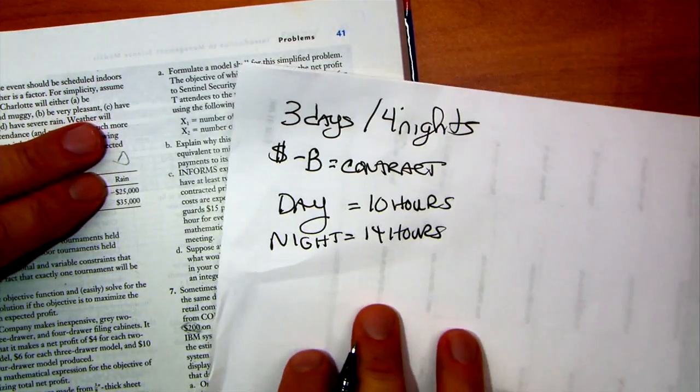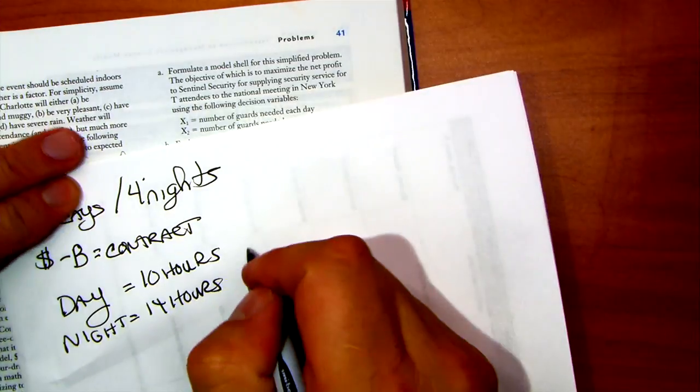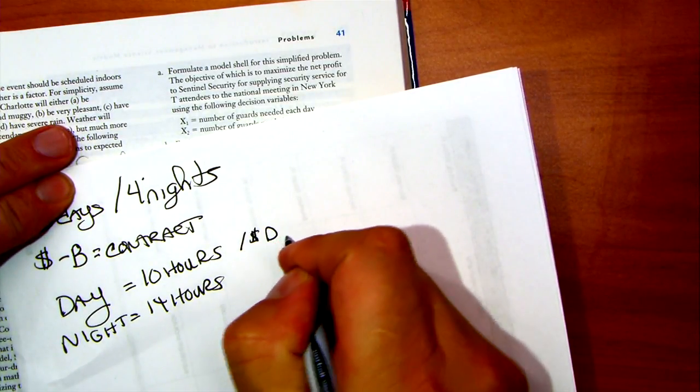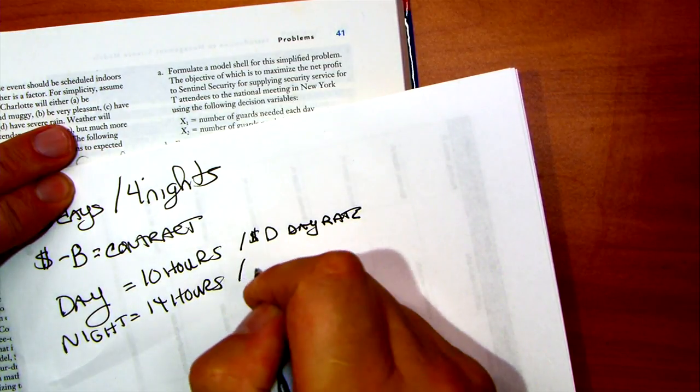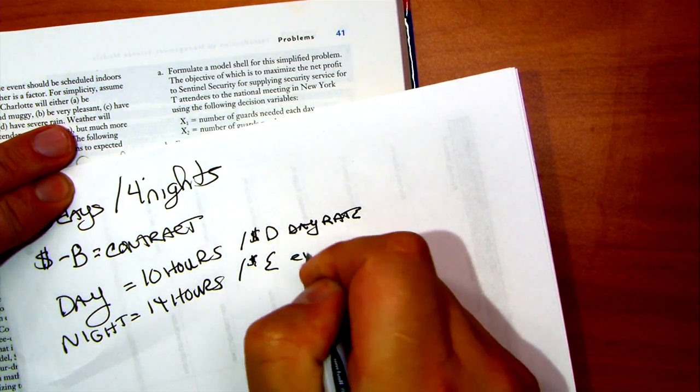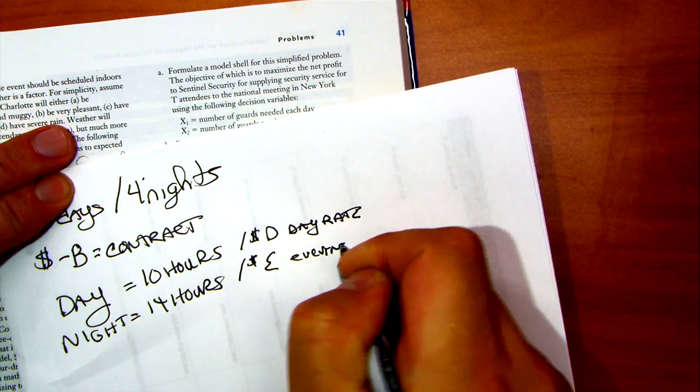It says the day rate is D, and the night rate is E, the evening rate.